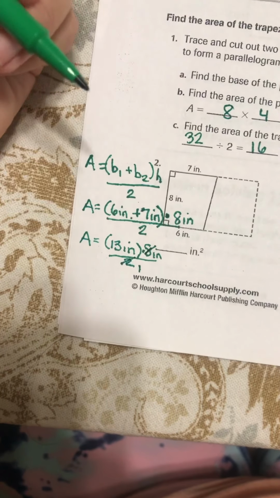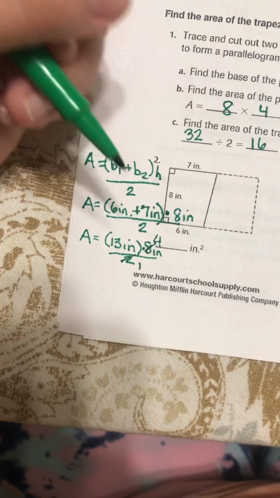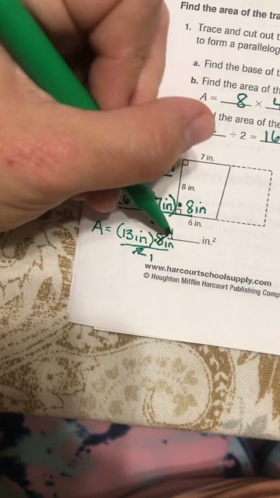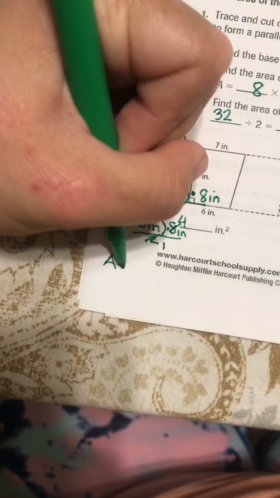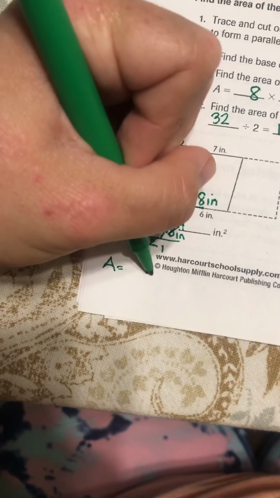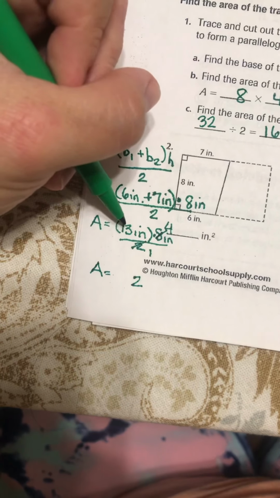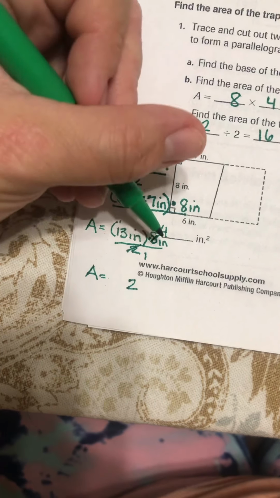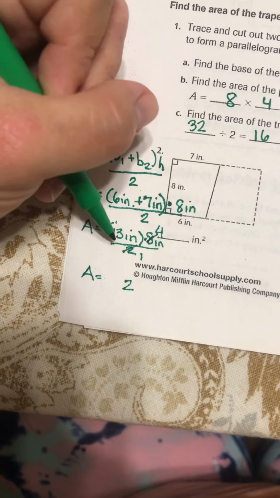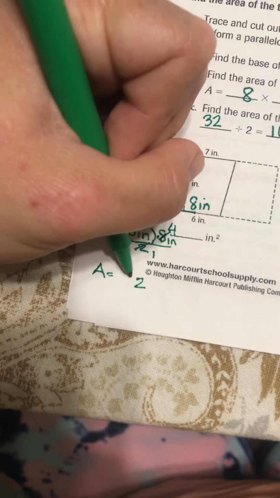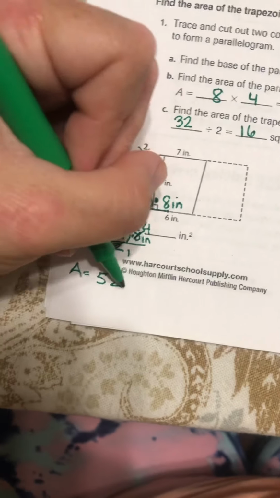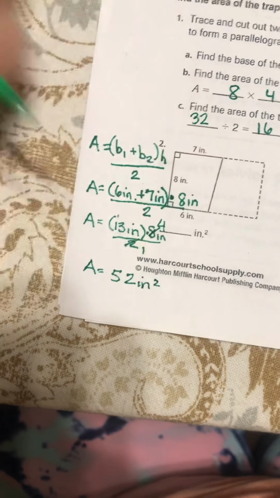So 2 goes into 2 one time. 2 goes into 8 how many times? 4 times. So now we're going to multiply 13 times 4. Okay, 4 times 3 will give us 12. Let's put that in the ones column, and we have a remainder 1. 4 times 1 would be 4, plus that 1 from the 12 would be 5. And we need to make sure we include inches squared.